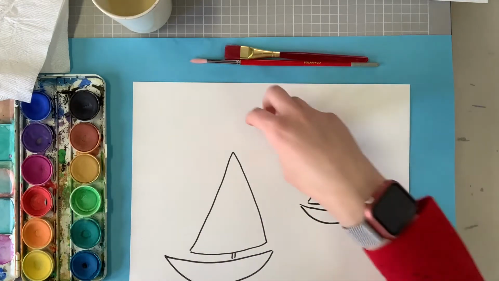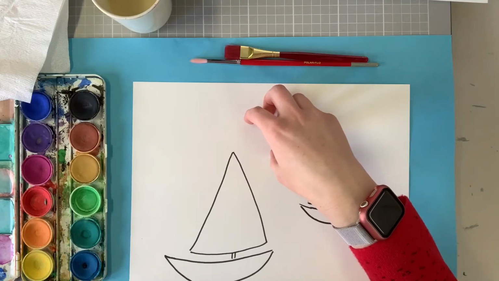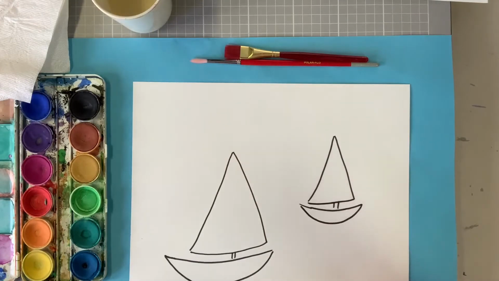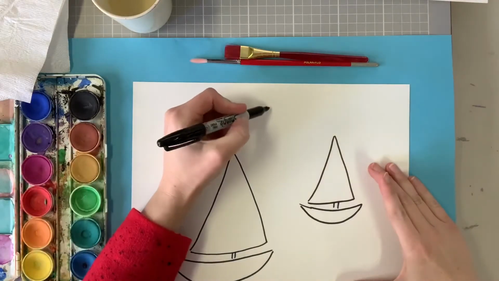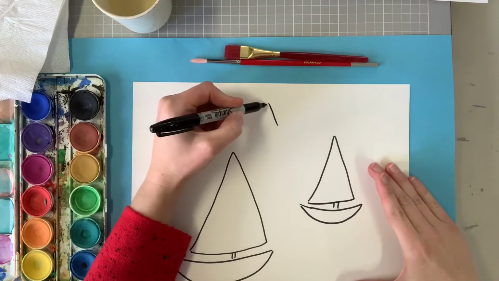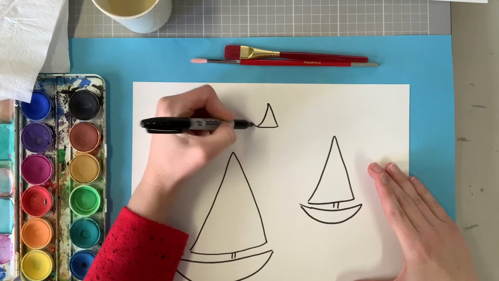Now the last one I'm going to do is going to be the furthest away. So that means all the way pretty much close to my horizon line. So my little boat back here is going to be really small. It's really far away.